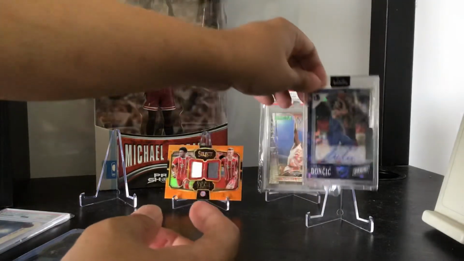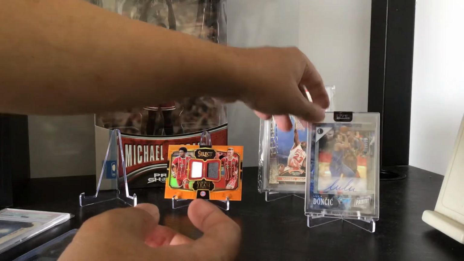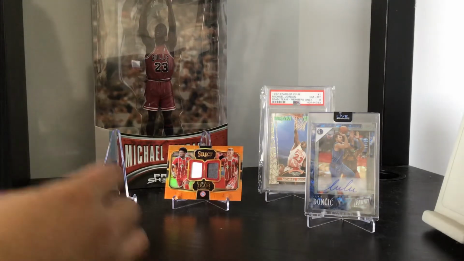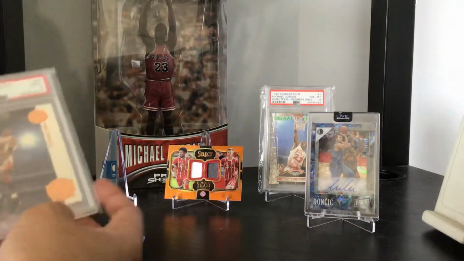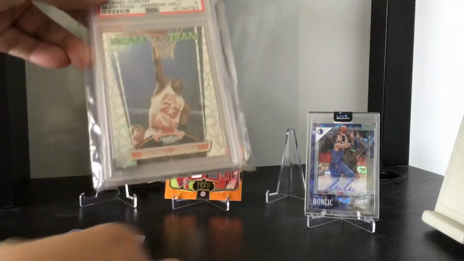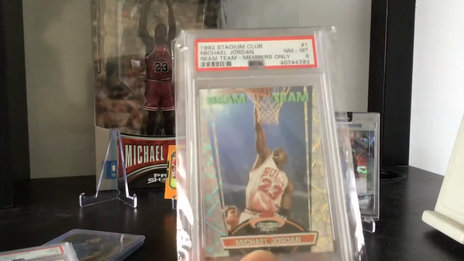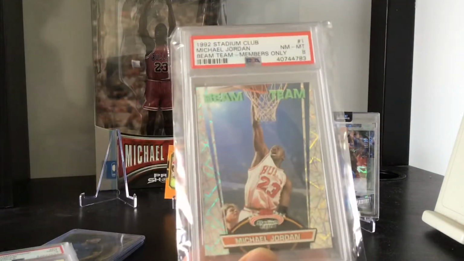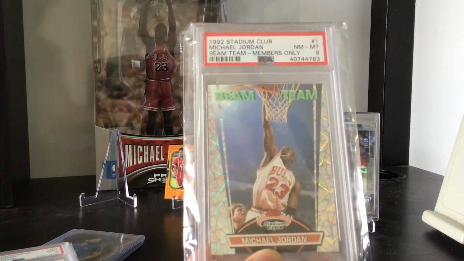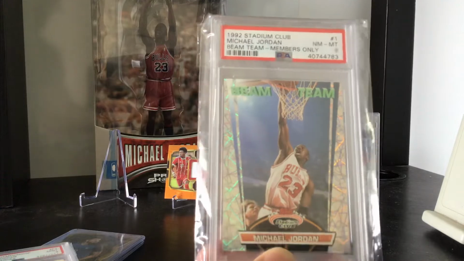So these are the 4 different card insert categories that you should know about as a newbie. Oh yeah, there's one last thing I want to mention before I close off. Now if you look at these cards, that's an insert. It's called a Beam Team. It's a 1993 Beam Team insert, and a 1992 Stadium Club Beam Team insert.